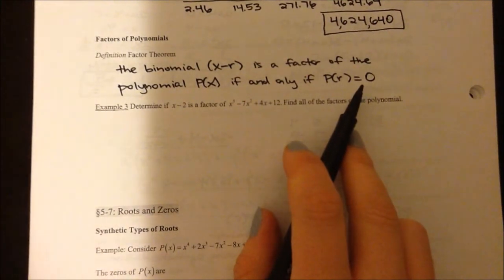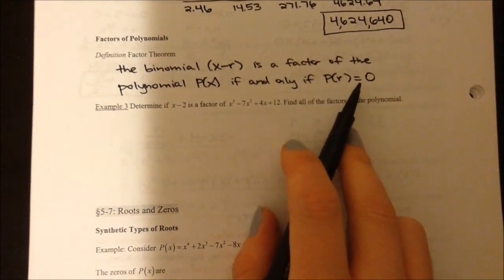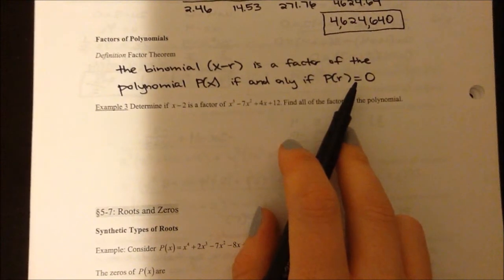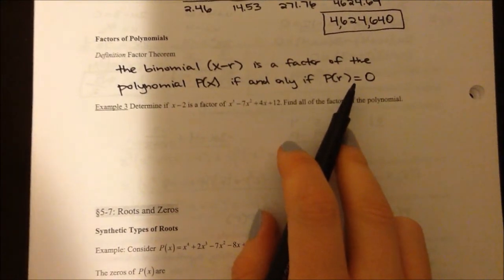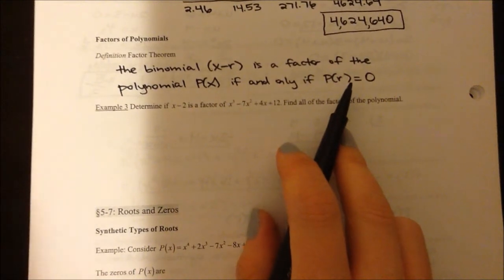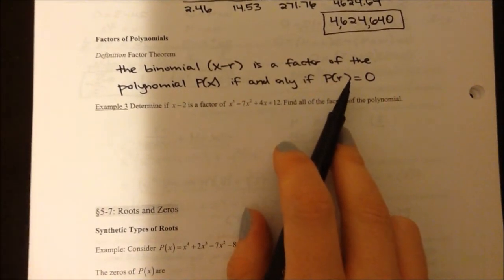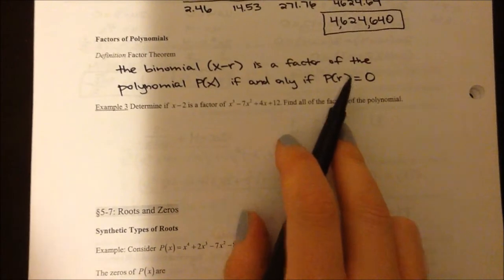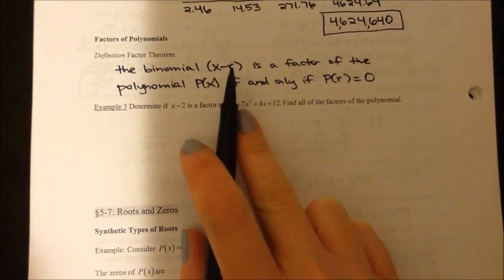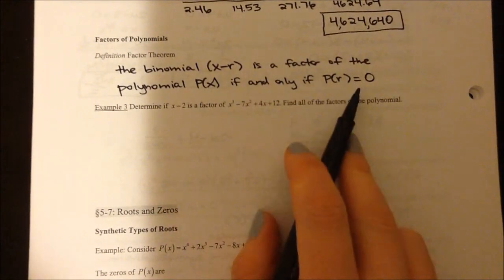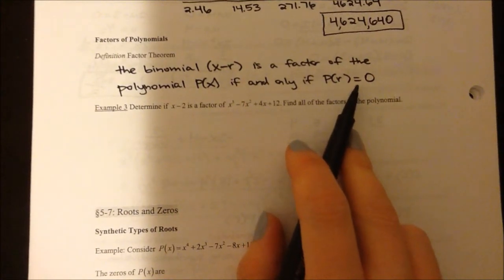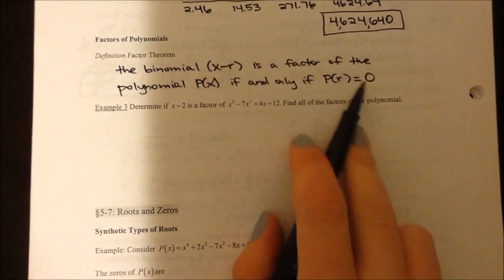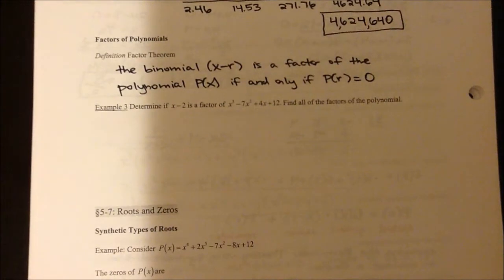Think of something super easy with numbers. If I took 48 and I divided it by 7, I'd get a remainder. But that's because 48 isn't divisible by 7. If I took 48 and I divided it by 6, my remainder would be 0. That's because 6 is a factor of 48. So same thing with these polynomials. If I divide a binomial into a polynomial and I get a remainder of 0, then that means that it divides in evenly. Because remember, p of r represents the remainder. So let's test this out.